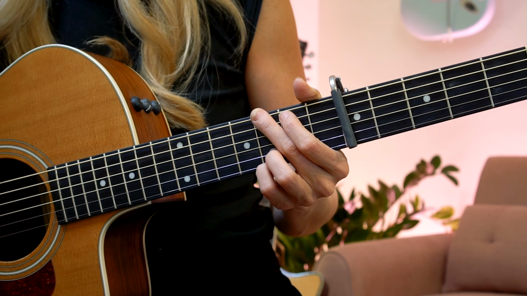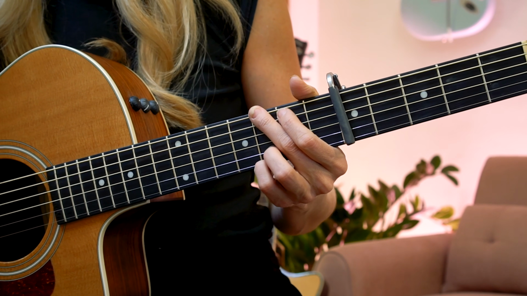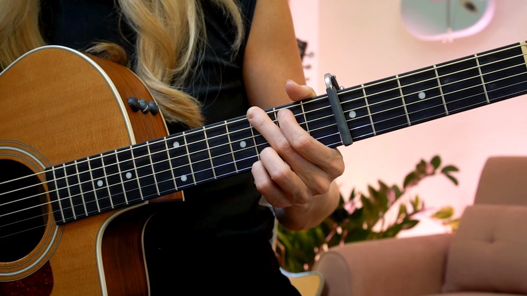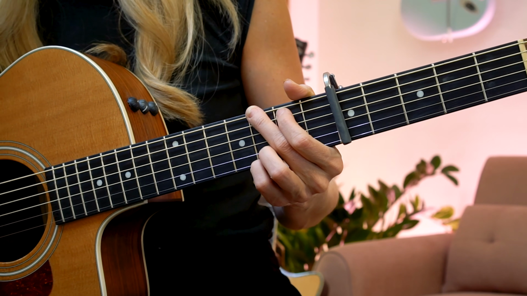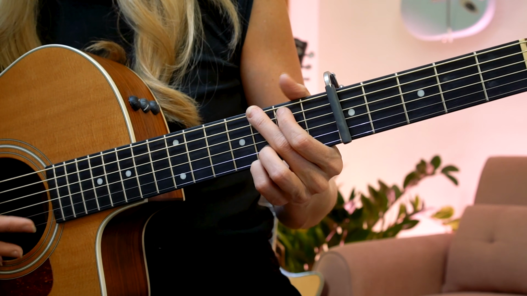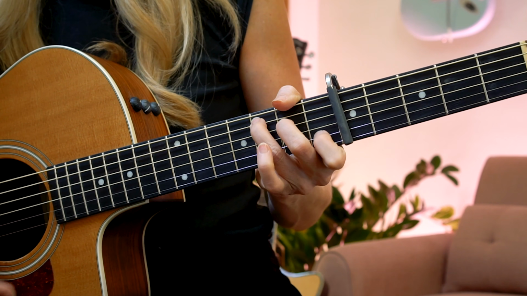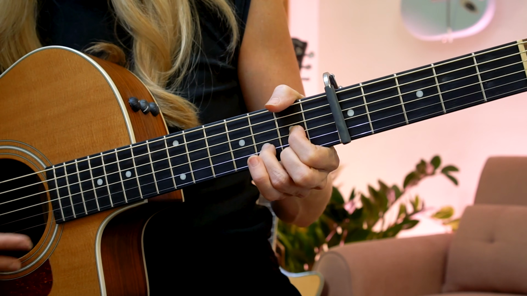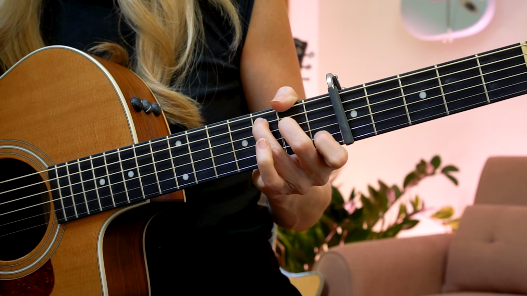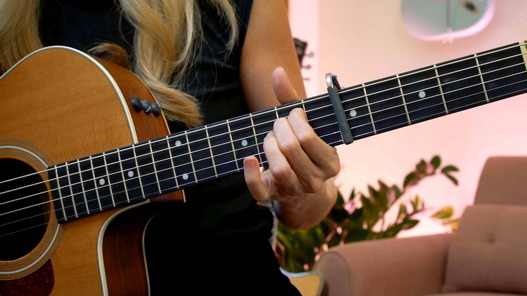The next capo location is the G shape, which has the capo located on the 5th fret. So I could have capo on the 5th fret, playing in the key shape of G. Again, the 1, 4, 5, 6 chord progression is still C, F, G, A minor. But in this key shape, they will look like G for the 1, C for the 4, D for the 5, and E minor for the 6. So I have 1, 4, 5, 6.